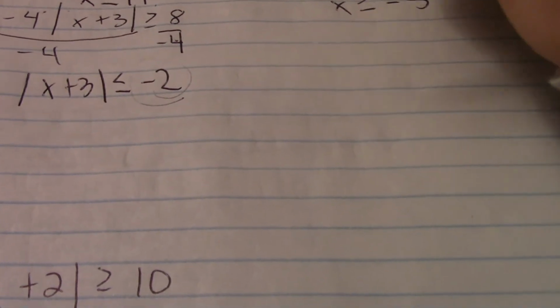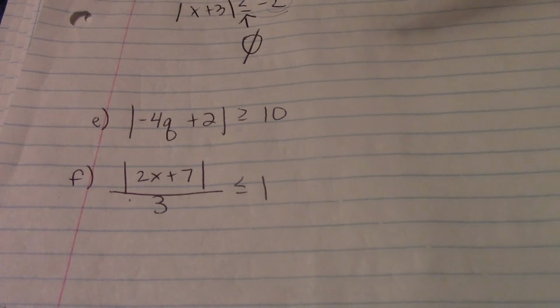So when the sign was pointing the other way, we had all real numbers. When the sign points this way, we have no solution. There is no number we can plug in for x that will give us less than negative 2. We can't even get to negative 2 to be equal to. Try E and F.